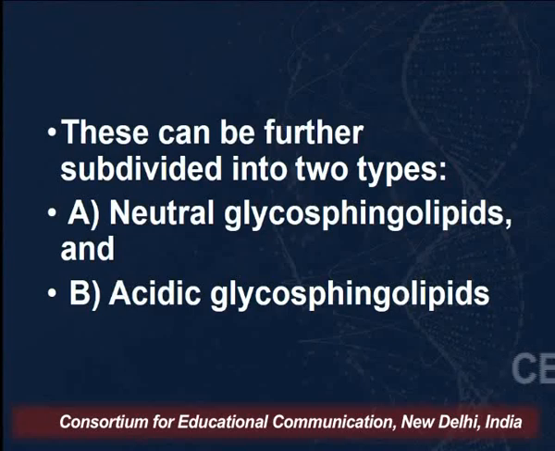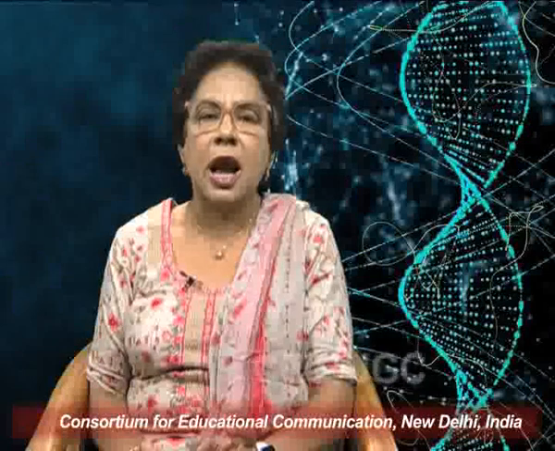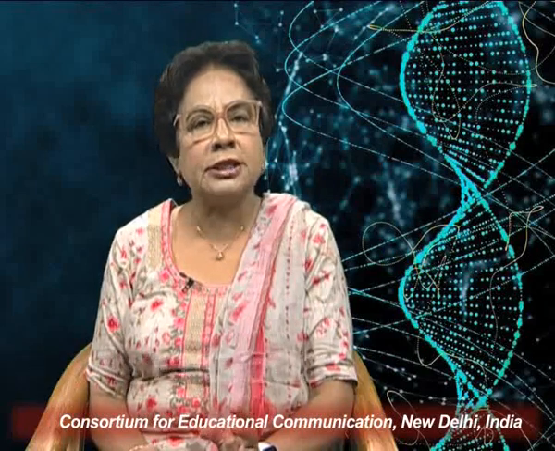When we talk of neutral glycosphingolipids, we have to remember that these will be neutral at pH 7, whereas acidic glycosphingolipids will not be neutral at pH 7.